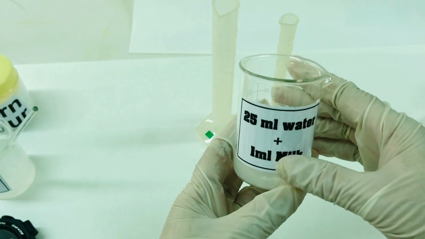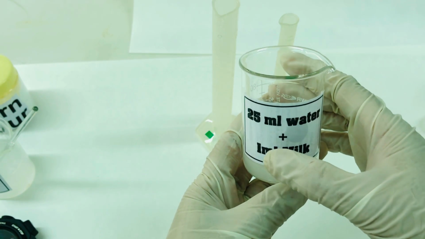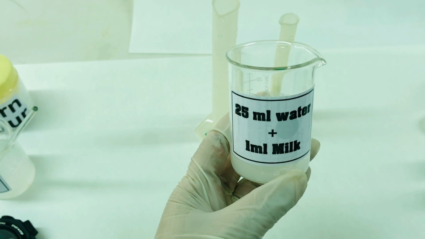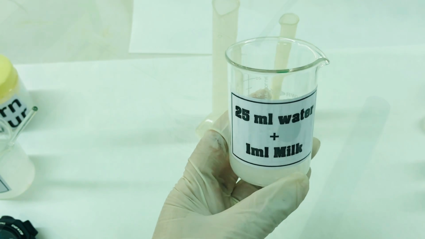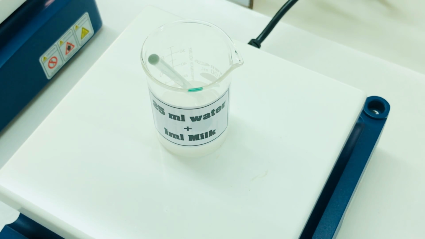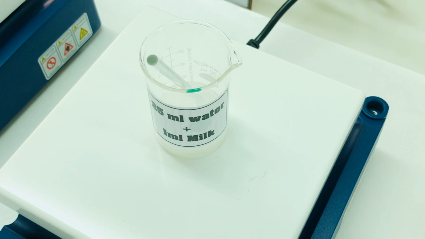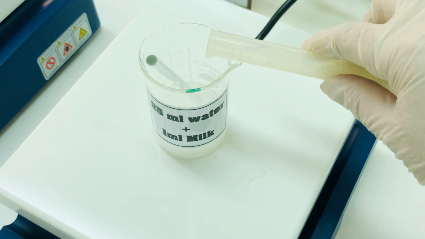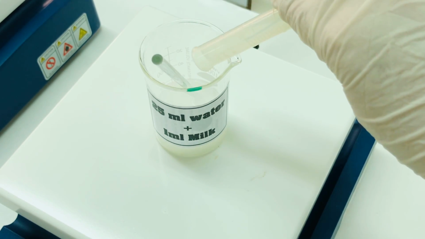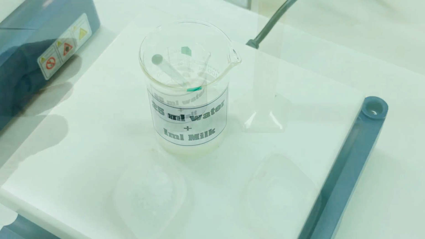This solution will now be placed on the hot plate, to which we will add 5 ml of milk. We have put 1 gram of corn flour and 25 ml of water, and it is mixed completely. Now we are going to add 5 ml of milk to it to see what is the effect of milk on the process of gelatinization.